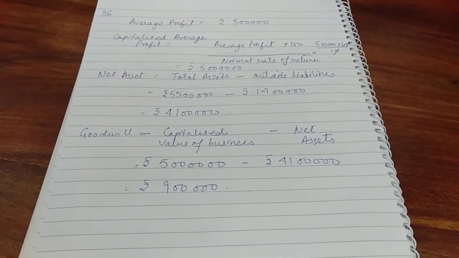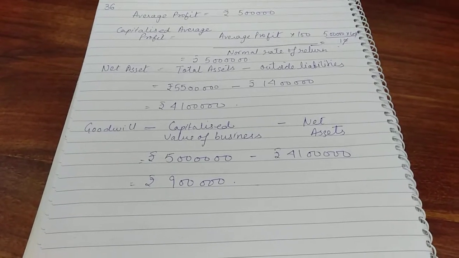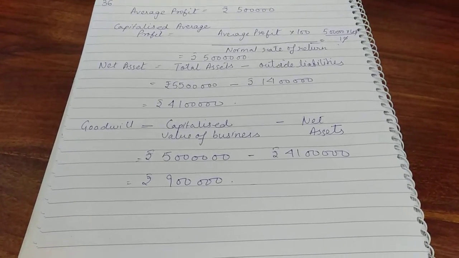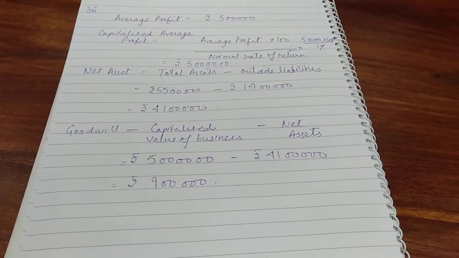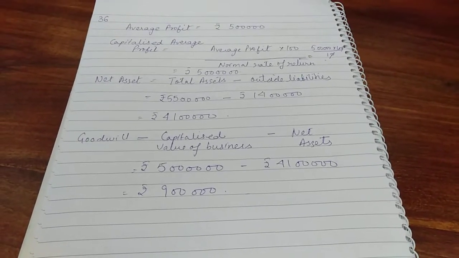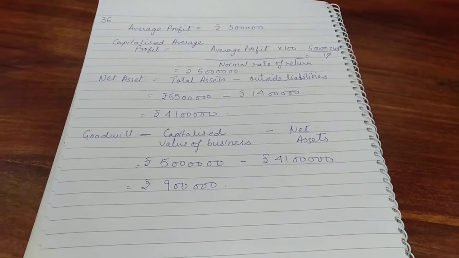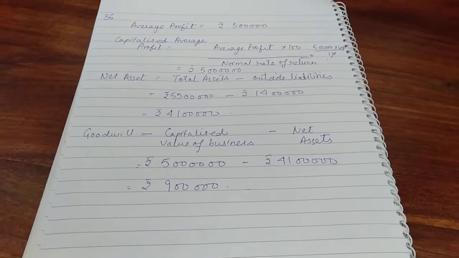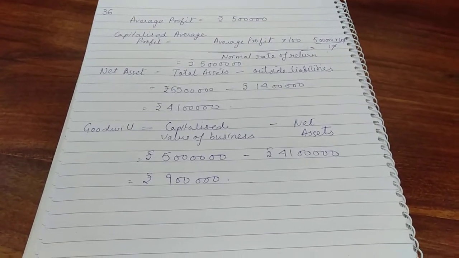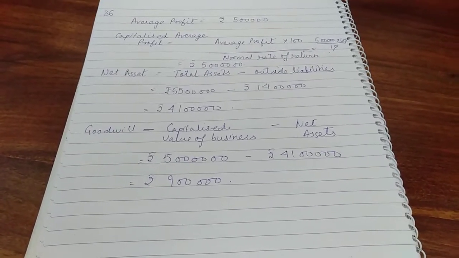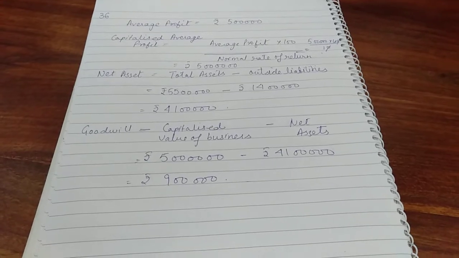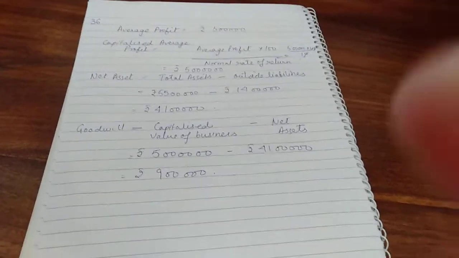And now in these assets, if goodwill was mentioned in total assets, then what we have done? You have subtracted it from 55 lakh. So you got your capitalized average profit, you got your net assets. So the formula of goodwill is capitalized value of business minus net assets. That amounts to 50 lakh minus 41 lakh. So your goodwill is rupees 9 lakh.